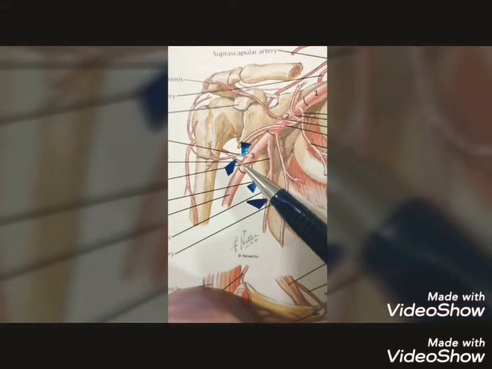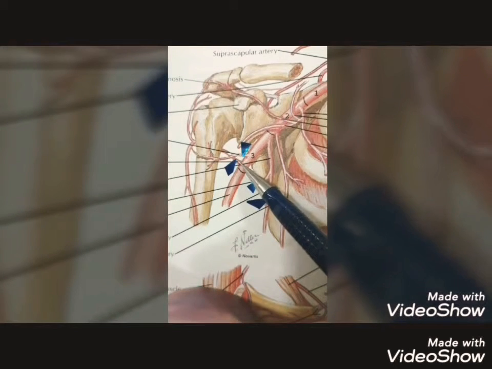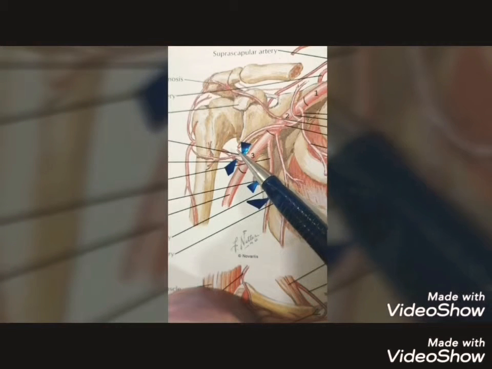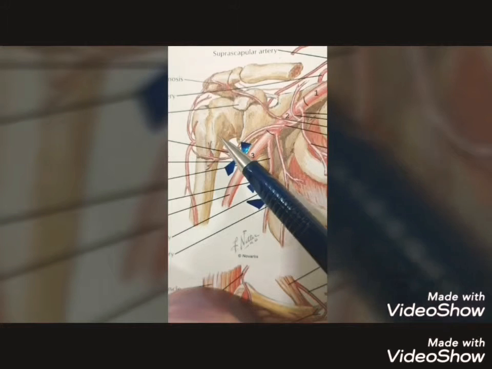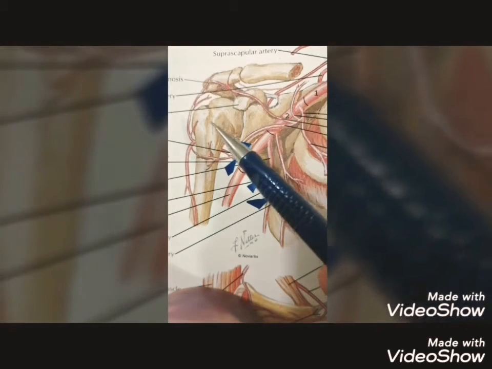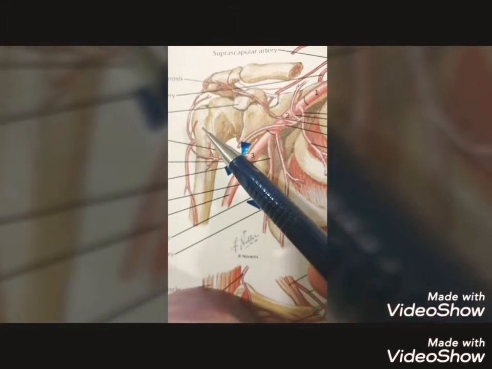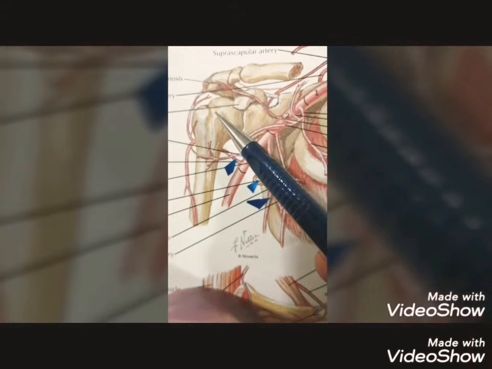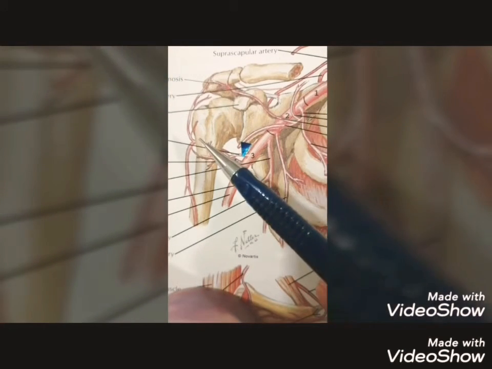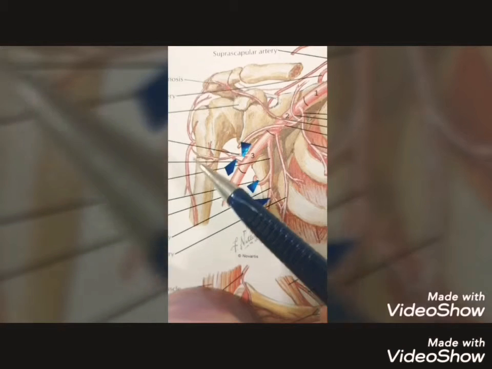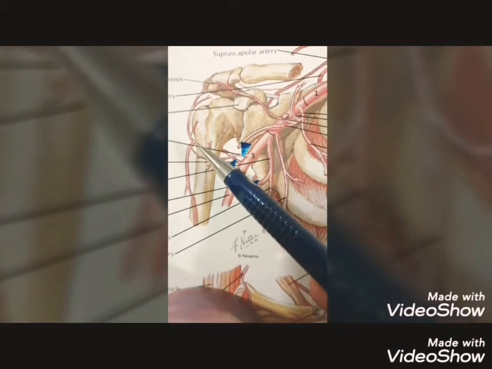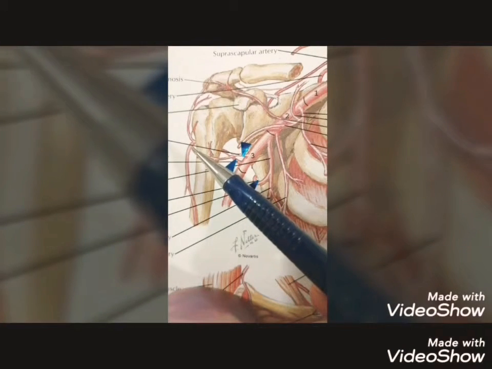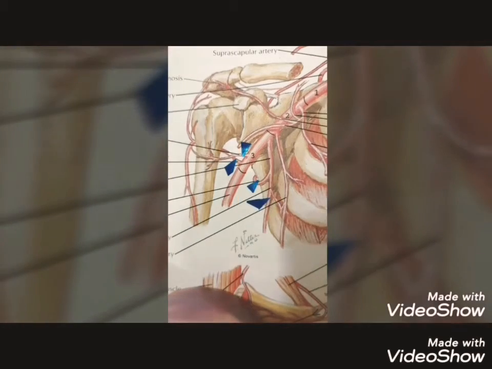The posterior circumflex humeral branch passes through the quadrangular space along with the axillary nerve above it. It then supplies the deltoid, the lateral and the long head of the triceps and the shoulder joint. It ends by anastomosing with the anterior circumflex humeral artery and profunda brachii artery.